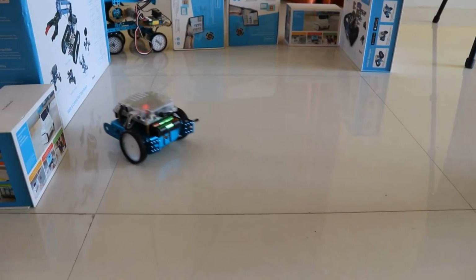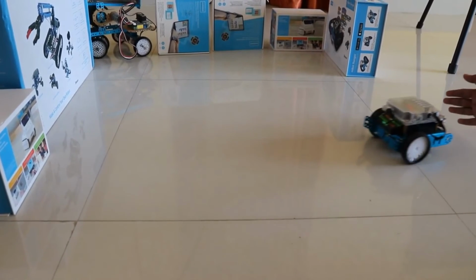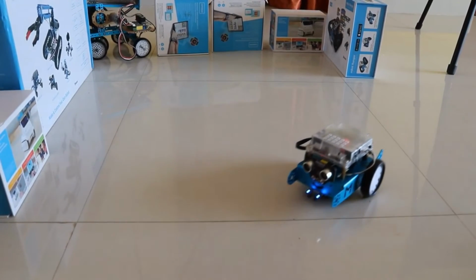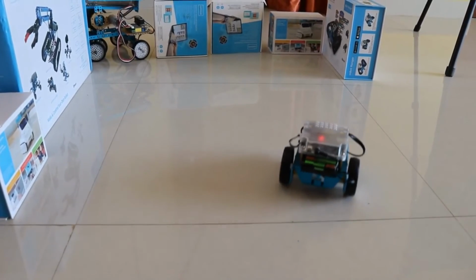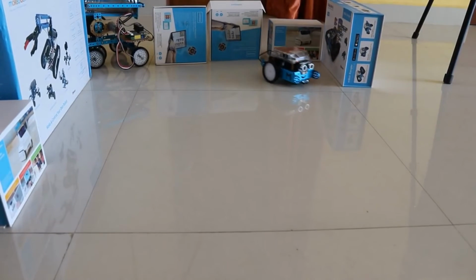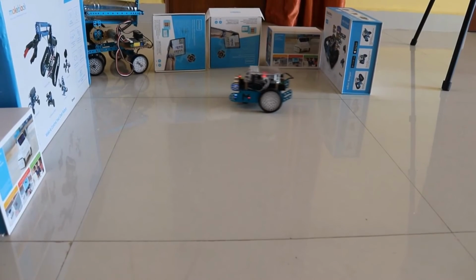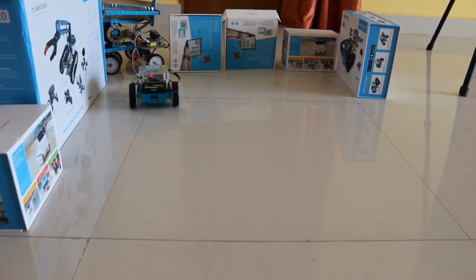Now let's see how your mBot works. So that's it. That's our demonstration for basic programming of mBot.